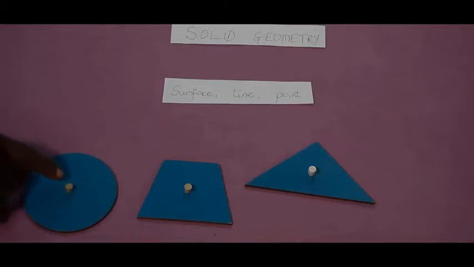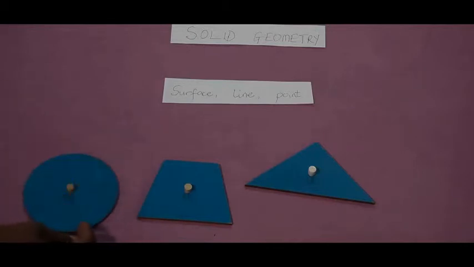What about on the circle? You can just add a tiny point. Yes. You remember the point you saw where the ball touched the surface? Yeah. Okay.